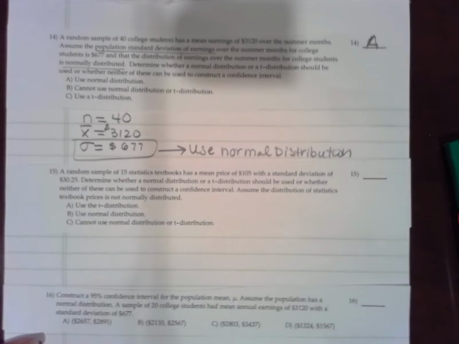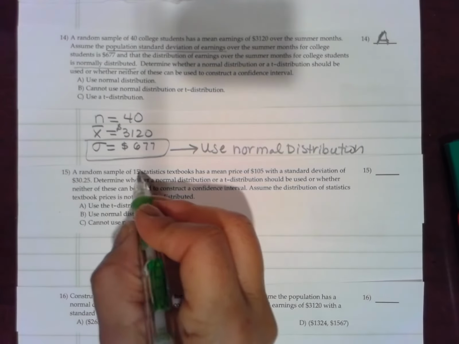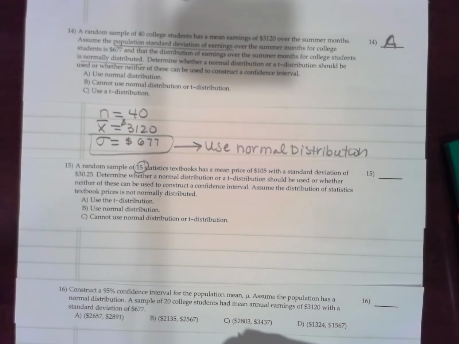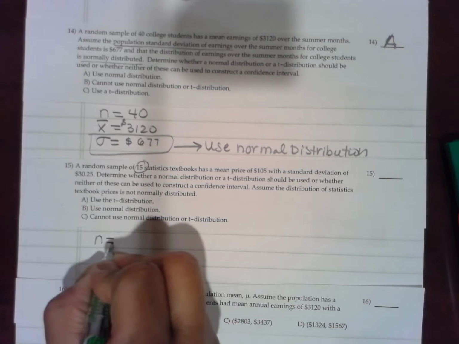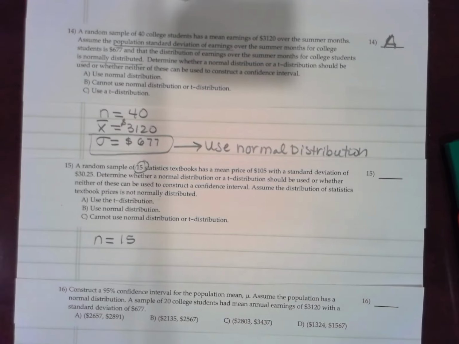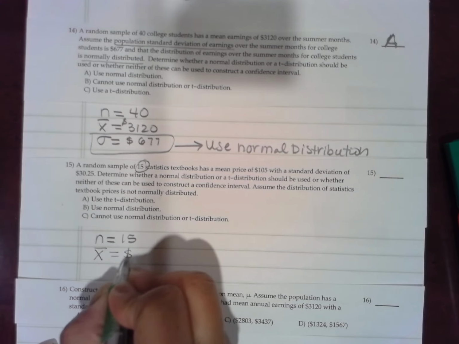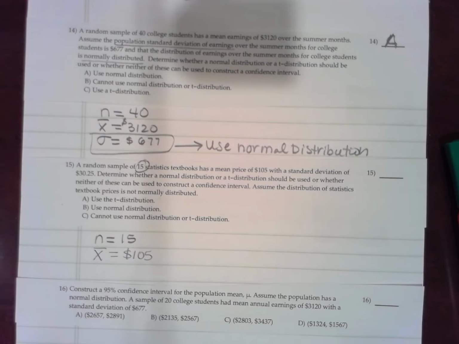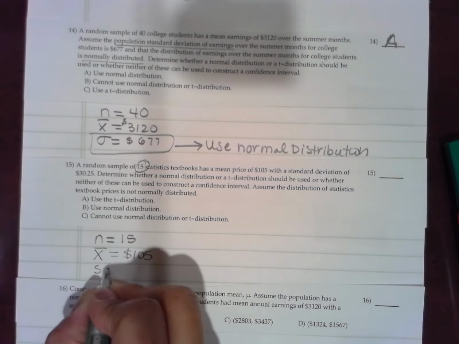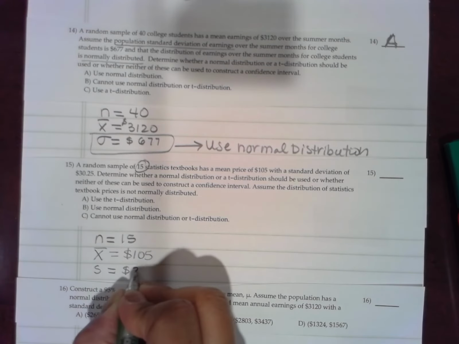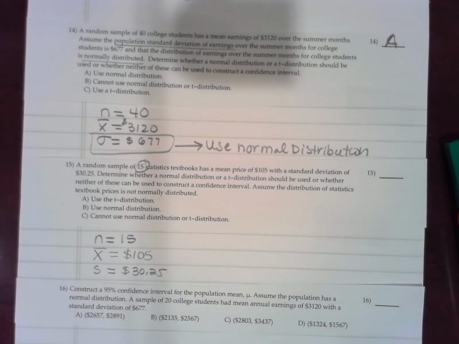Okay, so the next question, number 15. A random sample of 15 statistics textbooks has a mean price. Okay, so they took a sample of 15. Note that is less than 30. And they say the sample mean for the book prices is $105. And the sample standard deviation is $30.25. Determine whether it's a normal, t distribution, or neither one of those two.